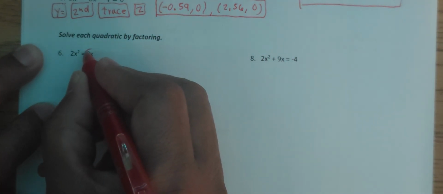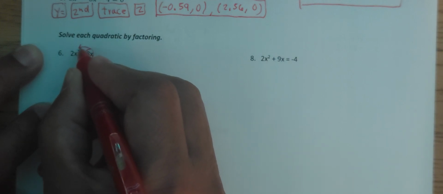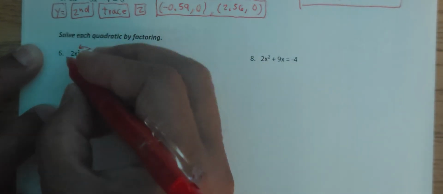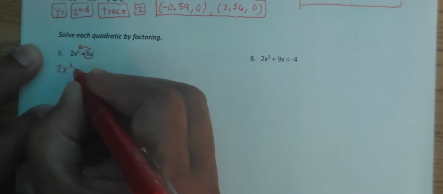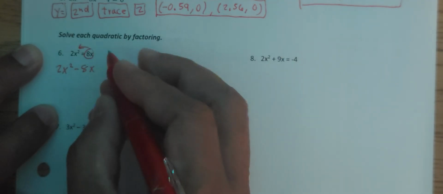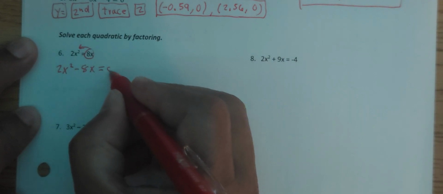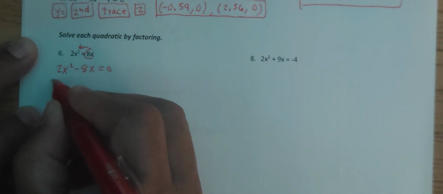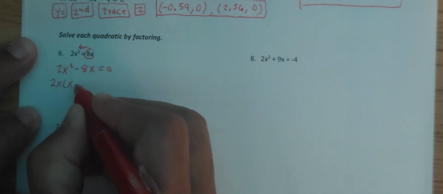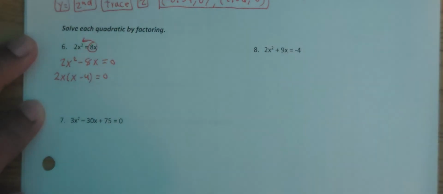So I'm going to jump this to the other side because we're supposed to have a 0, because we're trying to find the zeros. So then this is 2x squared minus 8x. Then let's see for this one, there is a GCF, right? So there's a GCF of 2x. So 2x, and then this becomes x minus 4 equals 0.